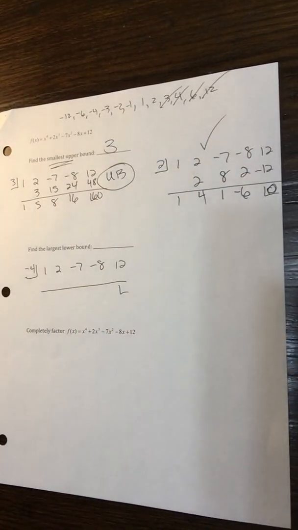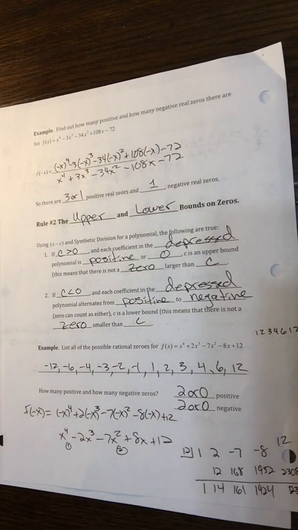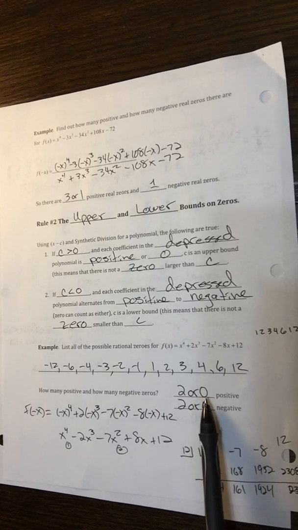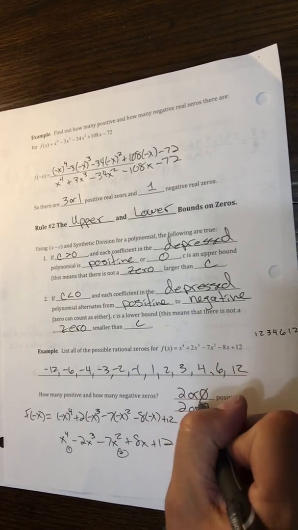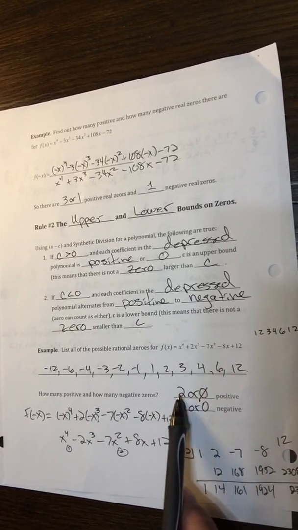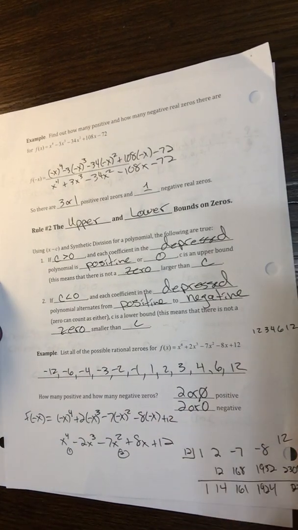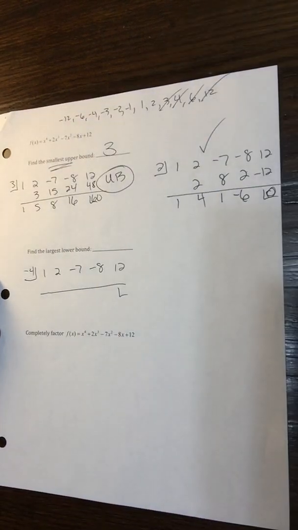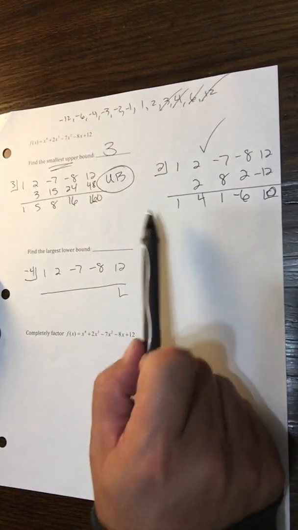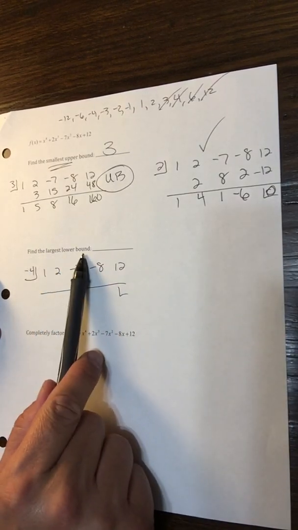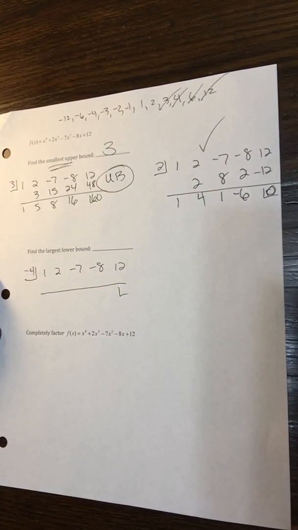Because Descartes' rule of signs said as far as positive real zeros, there's either 2 of them or there's none of them. It doesn't say it's possible to have 1 of them. And now that we know that's not an option because we found one, there's another positive real 0. So there's no way I would be looking at negatives, which I might not be able to find one. I would go find that other positive real 0. I would try 1 right now and see if I find another one. However, since I'm supposed to look for lower bounds, I'm just going to follow the directions.